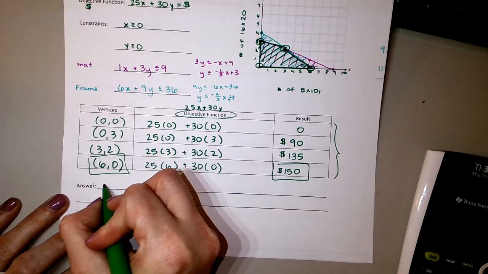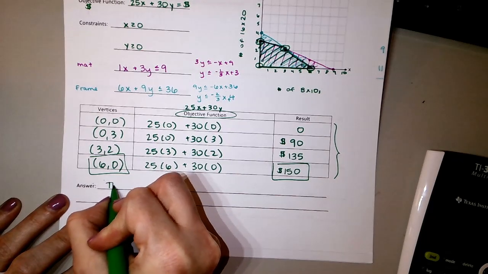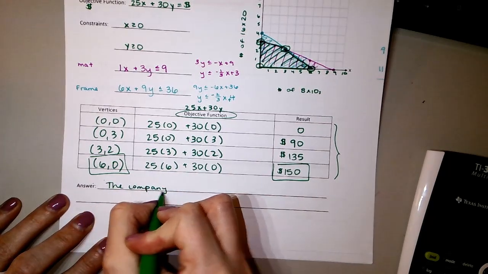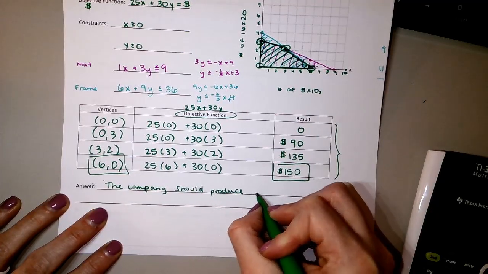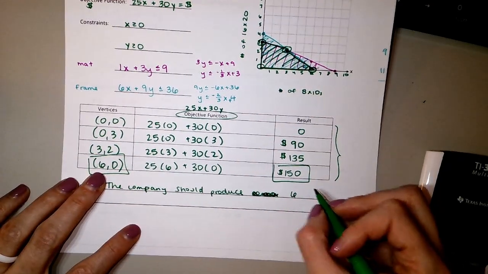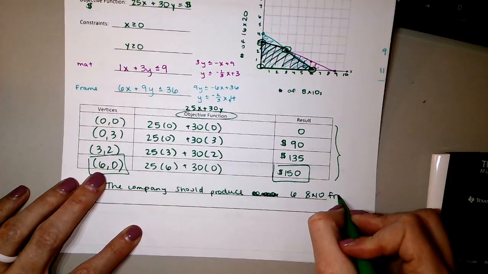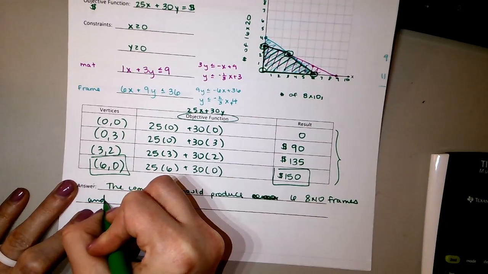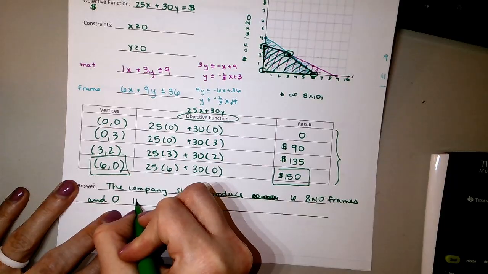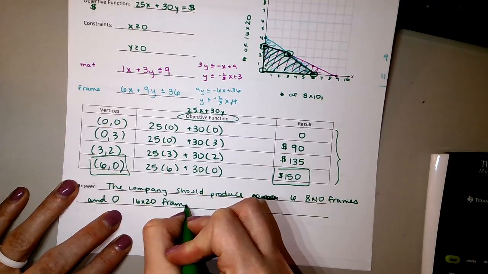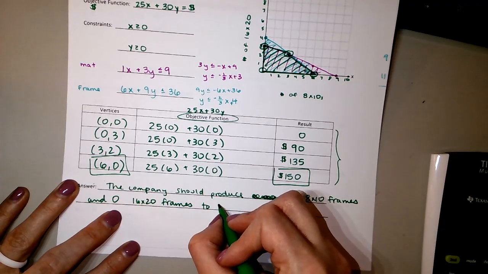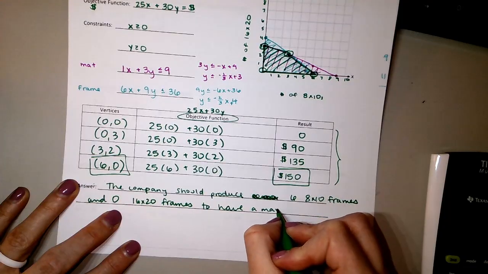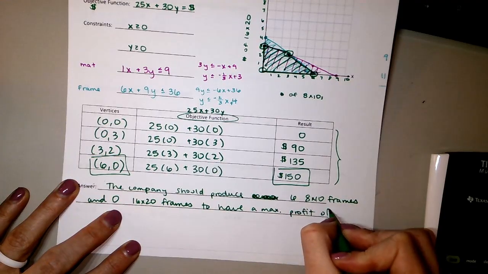So you would say the company should produce a max, or should produce 6 8 by 10 frames and 0 16 by 20 frames to have a maximum profit of 150.